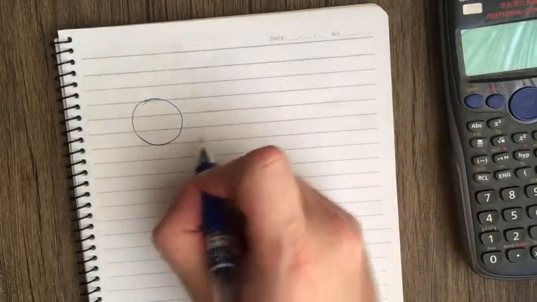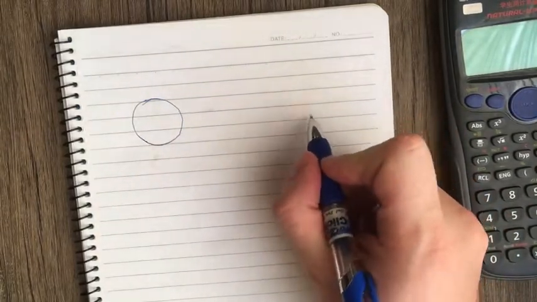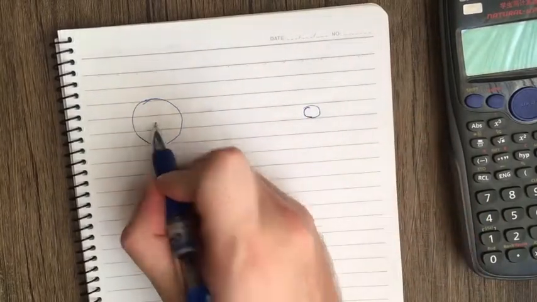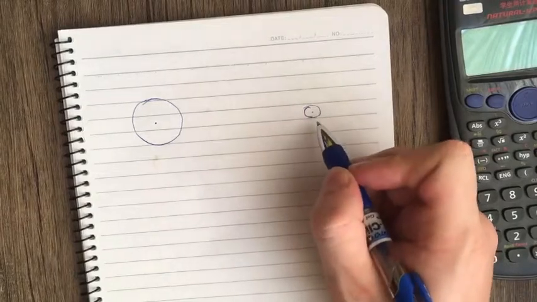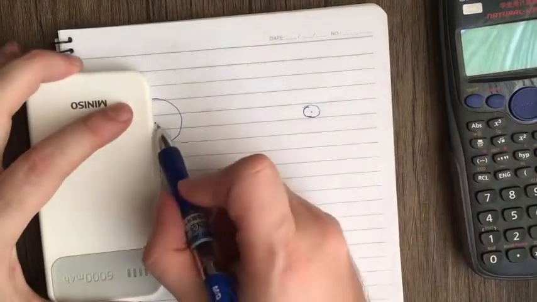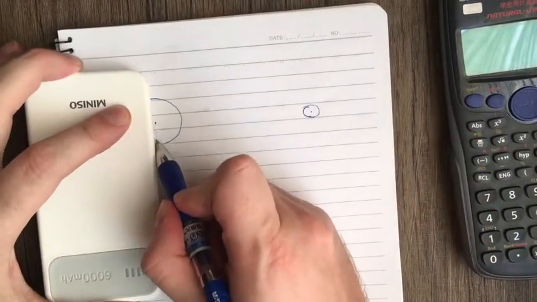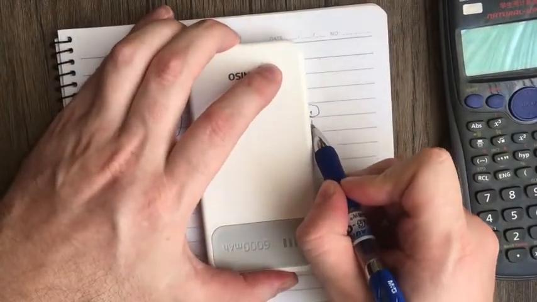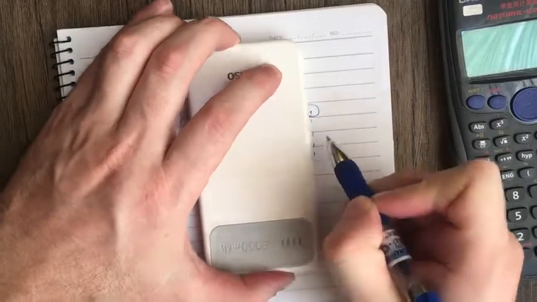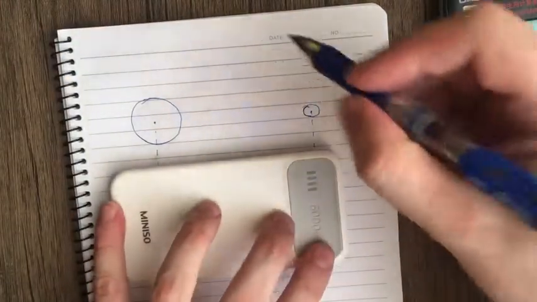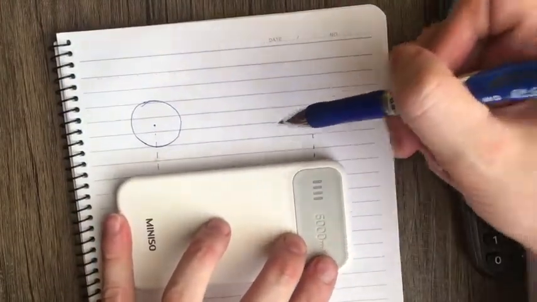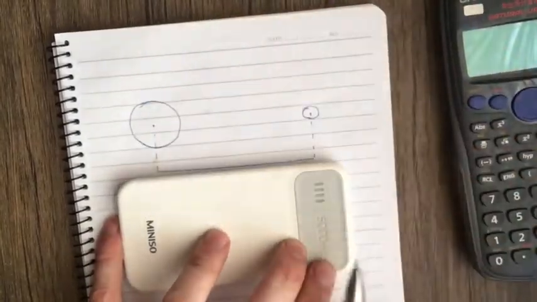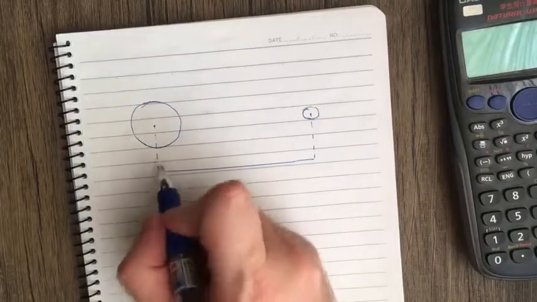So that is the Earth, and then we've got the Moon somewhere over here, and we're taking these as point masses. We are going to have some distances that we need to plot on here. The first distance is the distance between the center of the Earth and the center of the Moon, which it told us is r.